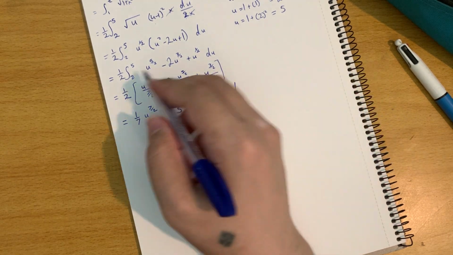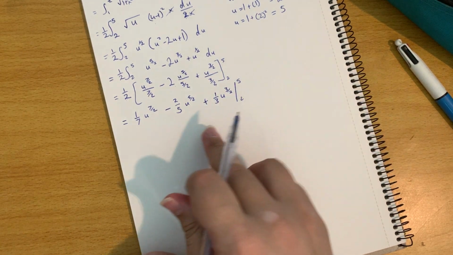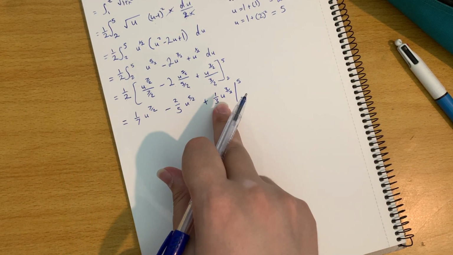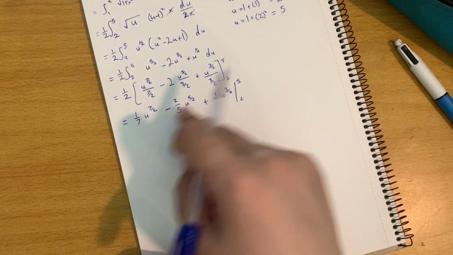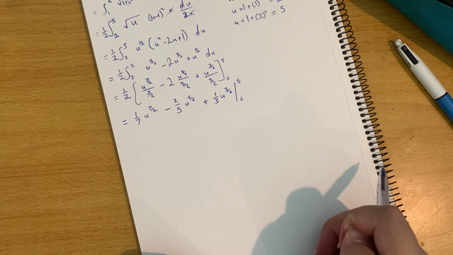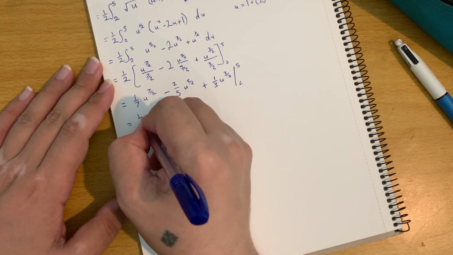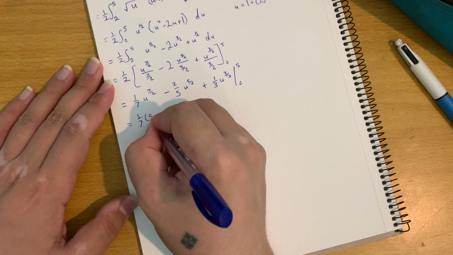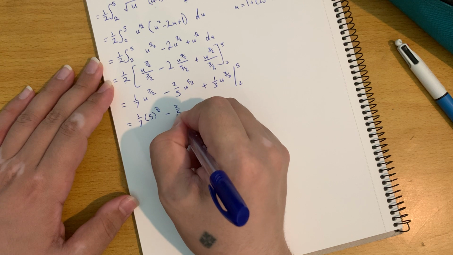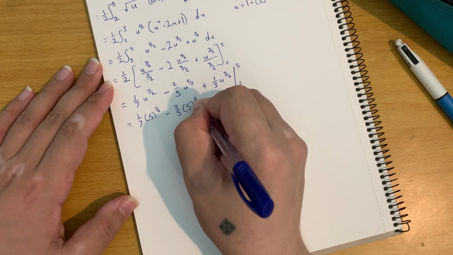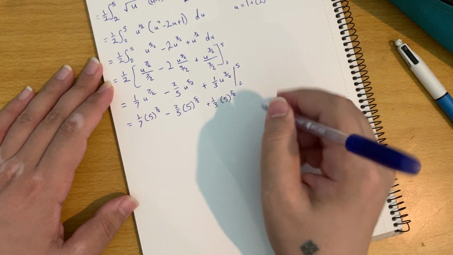And I'm going to take this from 2 to 5. So I'm first gonna put 5 here everywhere, and then I'm gonna do minus, and then I'm gonna do 2 everywhere. So this is what it looks like. Equals a 7th, 5 to the 7 over 2, minus 2 over 5, 5 to the 5 over 2, plus a third, 5 to the 3 over 2.